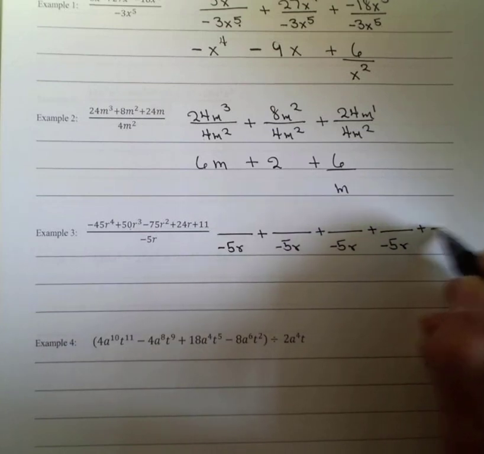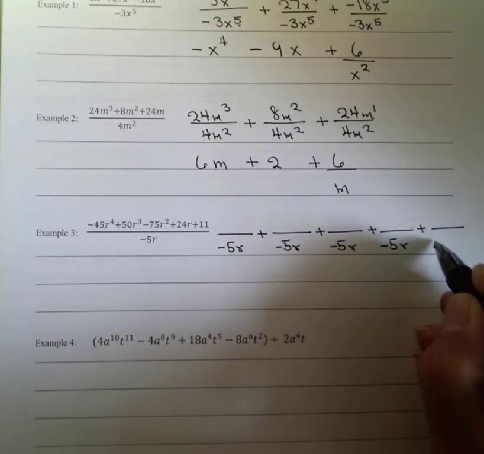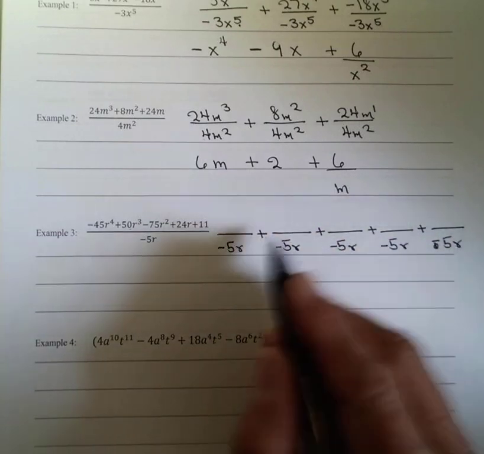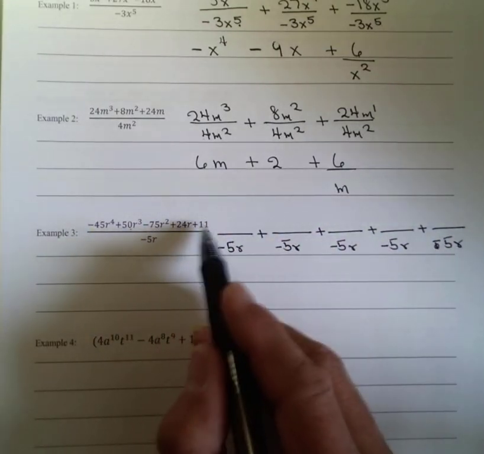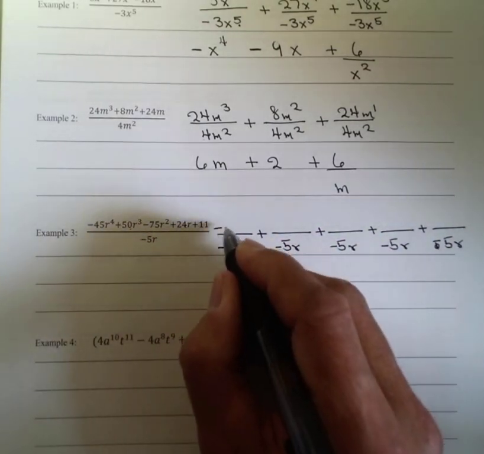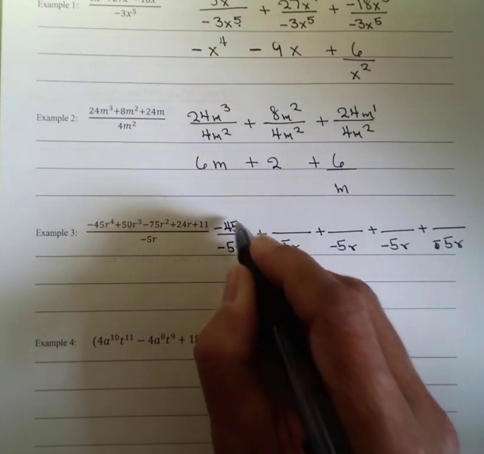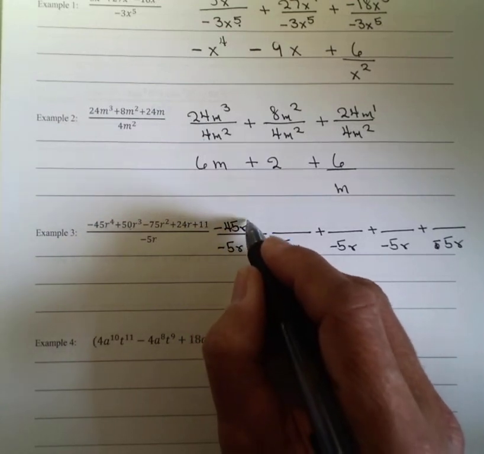How many have I got? 4, one more. 1, 2, 3, 4, 5. 1, 2, 3, 4, 5 in the numerator. Okay, let's start putting the terms in the numerators.